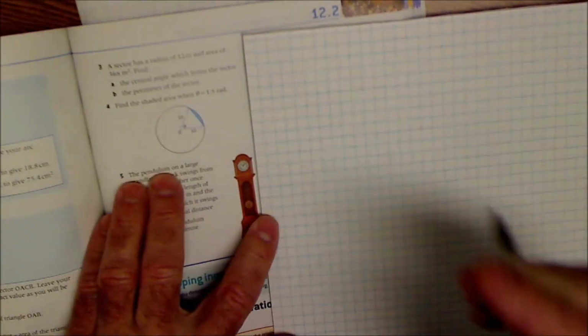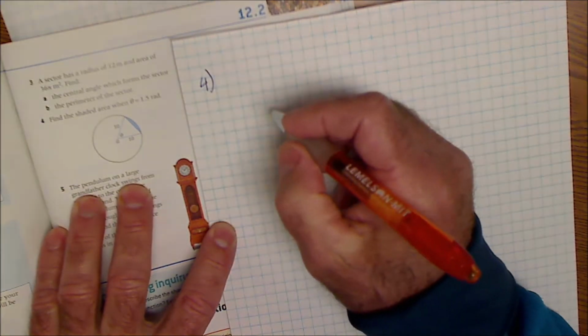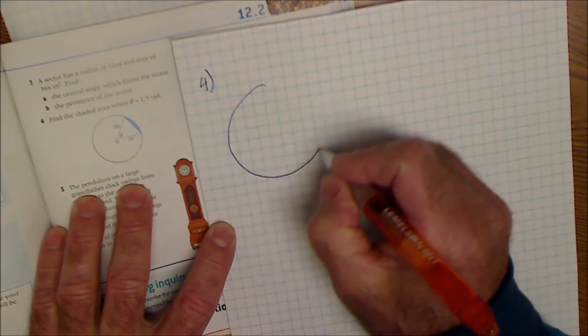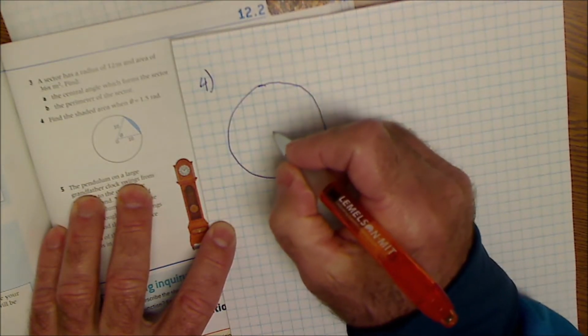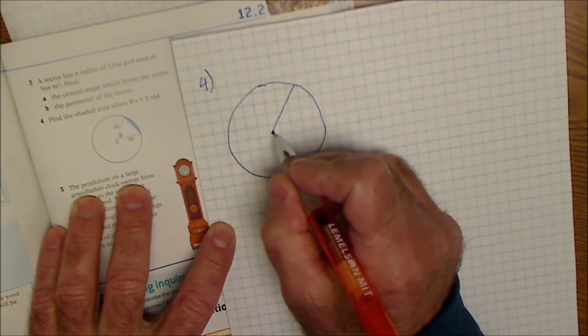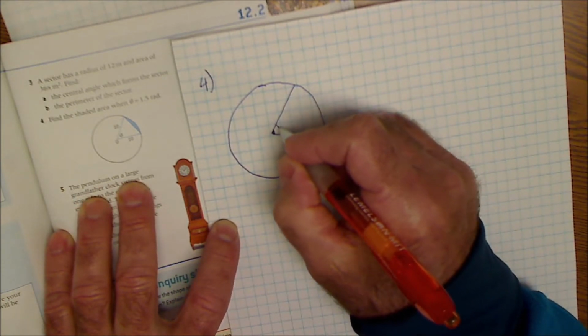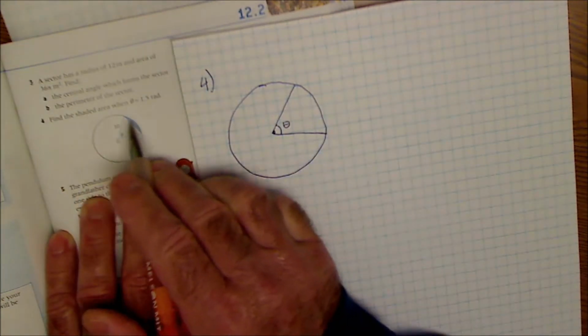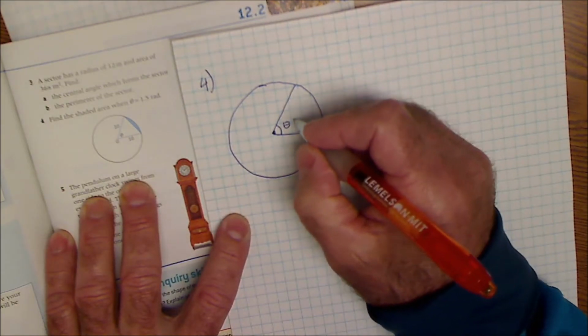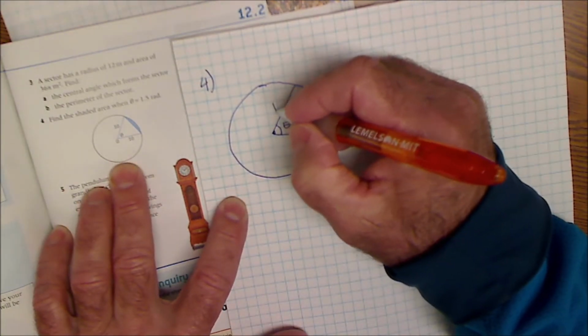So on number 4 here, I have a circle, I have a sector. A lot of these are on the SAT. This angle in the center here is theta, and then in the description it says theta is equal to 1.5 rads, and I have a radius of 10.